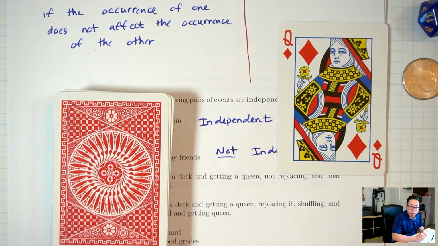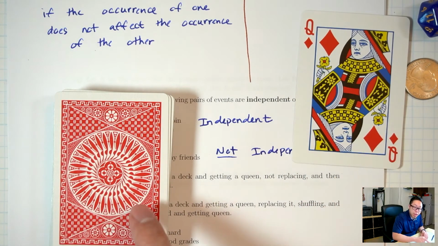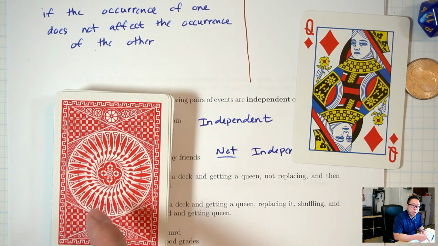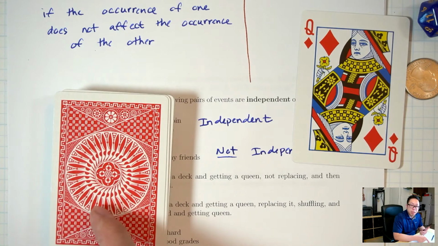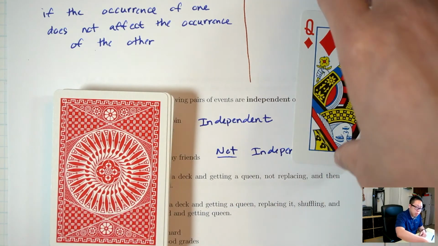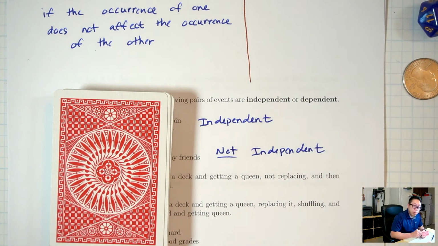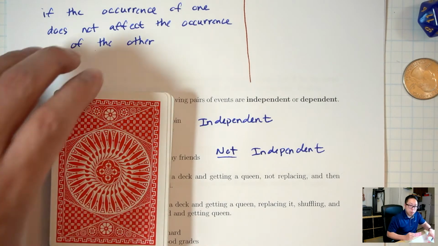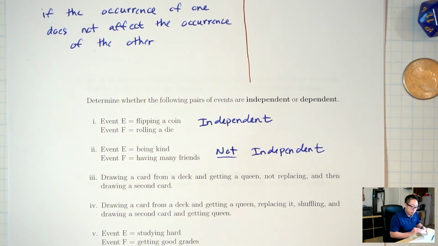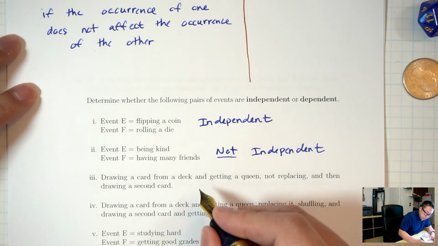So if I don't put it back, then I actually have one less queen now, right? So there's 4 queens in the deck. If I take this one and I don't put it back, then there's actually now 3 queens, and so it reduces my chance of getting another queen. So taking a card and then not putting it back does affect what happens on the second draw. So if it does affect, then this will be not independent.